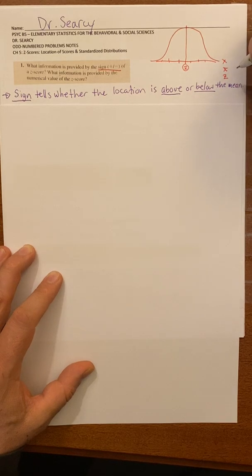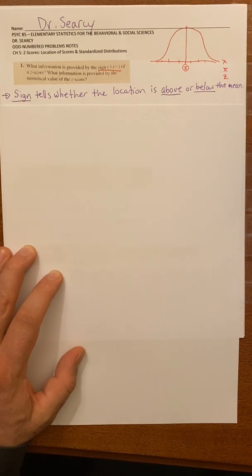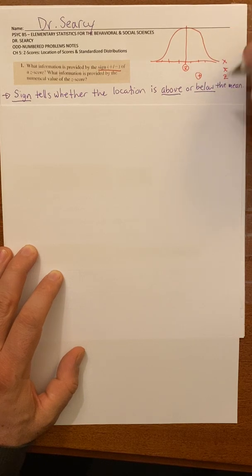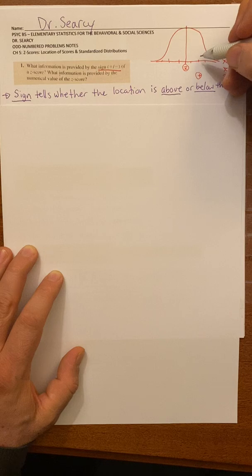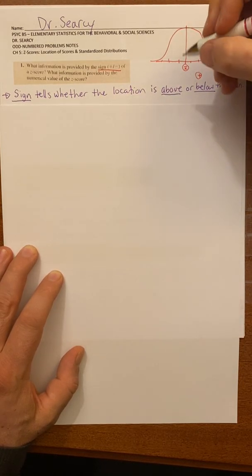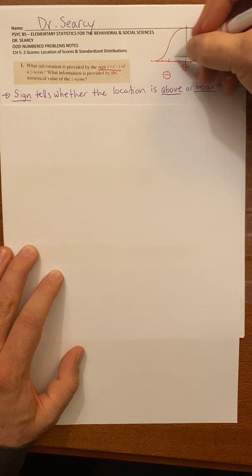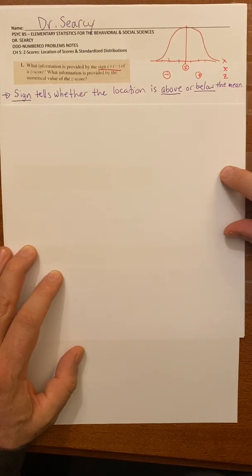And remember, what we're saying is, if you have a Z-score that is positive, then that means that it's going to be corresponding to some X value that's above the mean, or to the right on the number line. If you have a Z-score that's negative, on the other hand, then it's going to correspond to an X value that is below the mean or to the left of it on the number line.